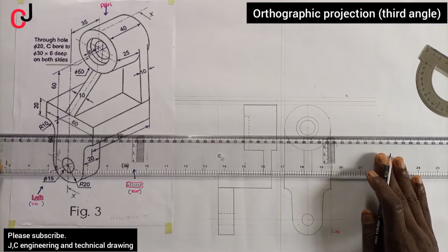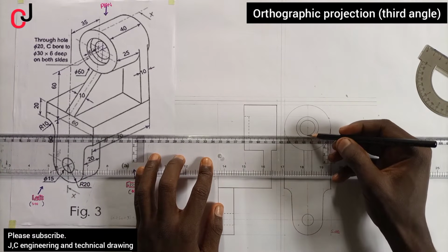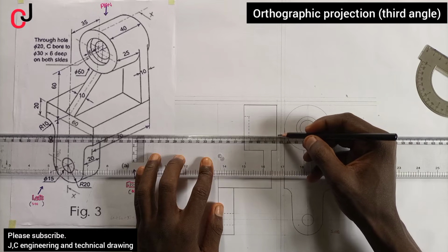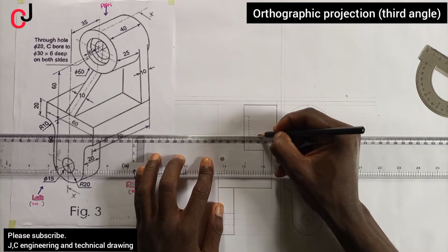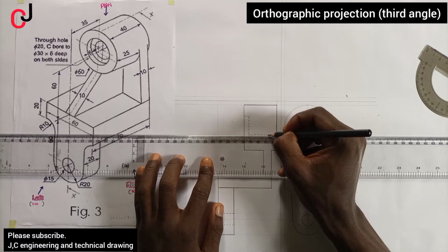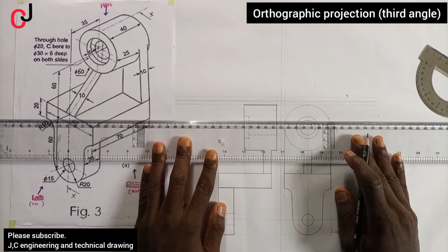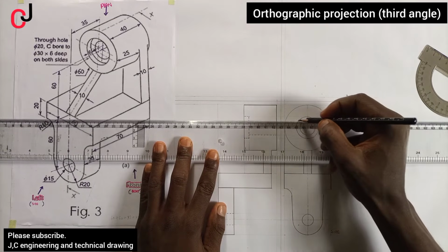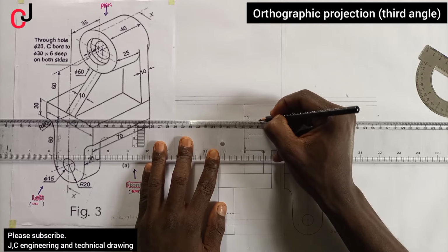We project, it's a through hole, so project the construction line. Once it touches this way, indicate with the broken line, indicating that the 20 diameter passes through. Once it's touched the construction line, indicate it with a broken line.